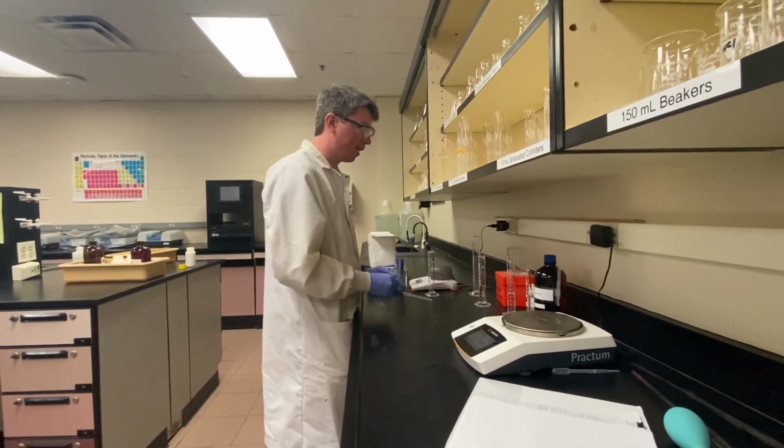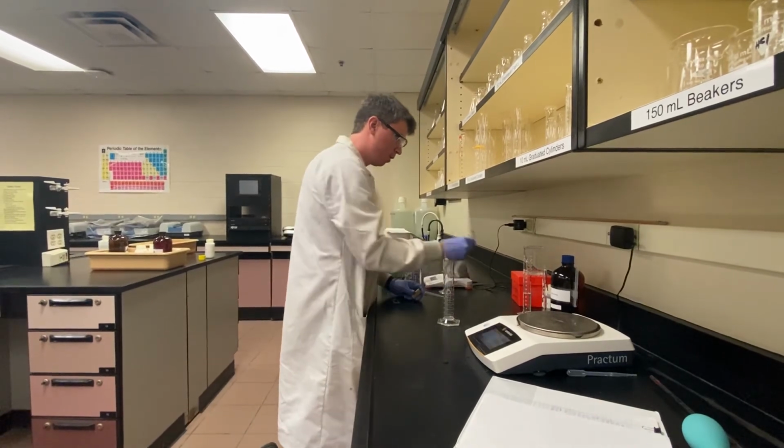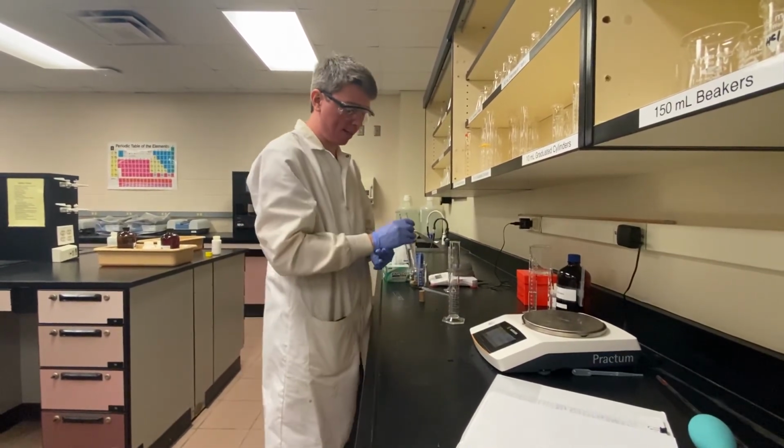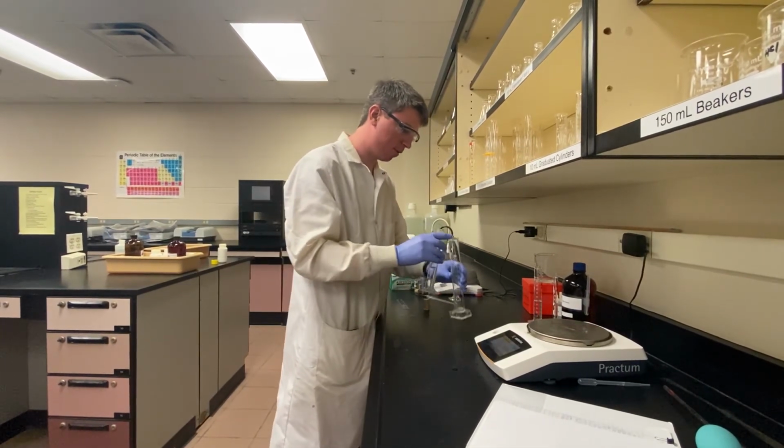So now that we've gotten the densities of all of our components, we can actually add them to our density column, and a density column is really just a visual representation for how all of these densities work out.